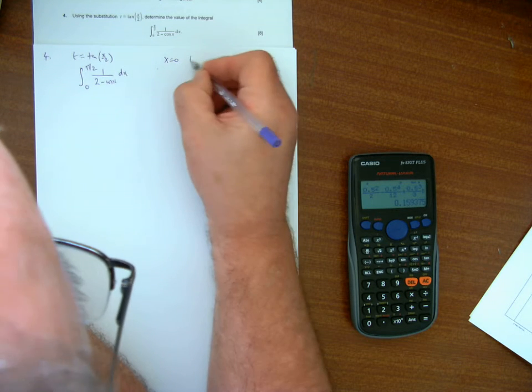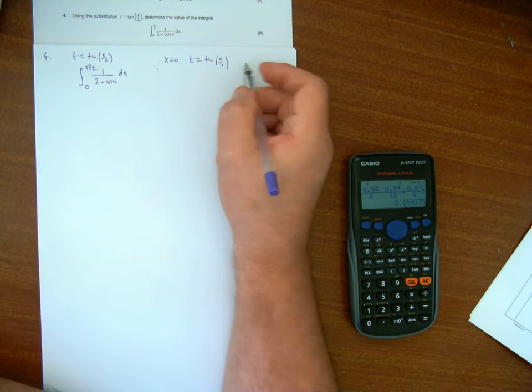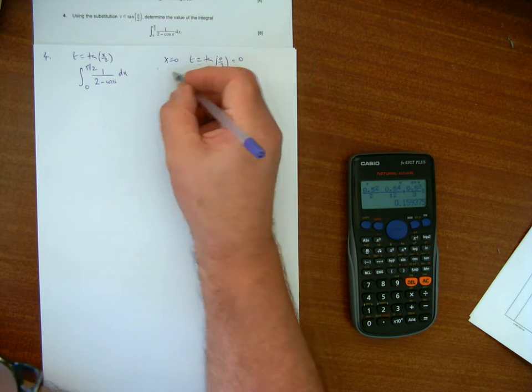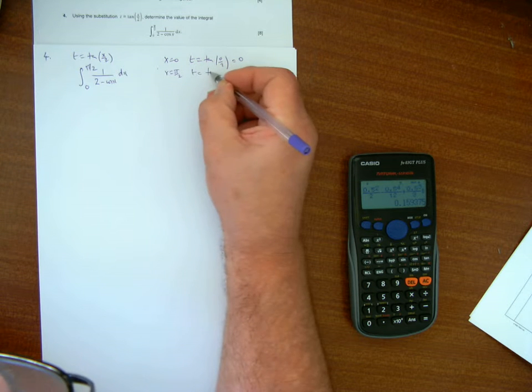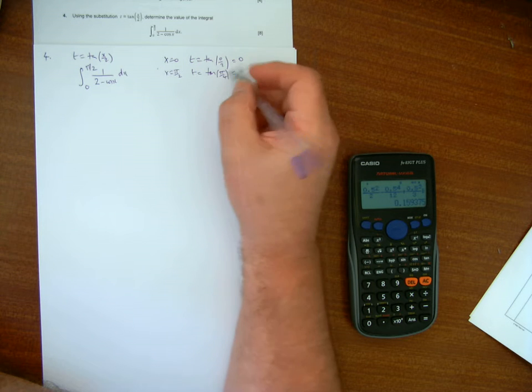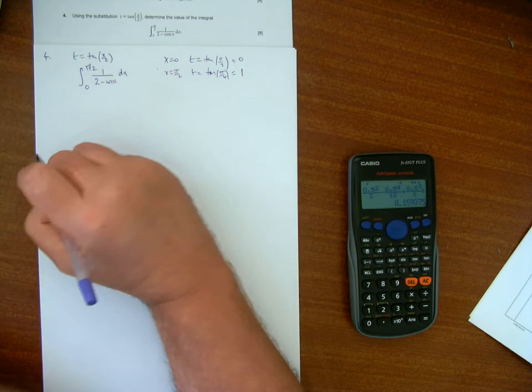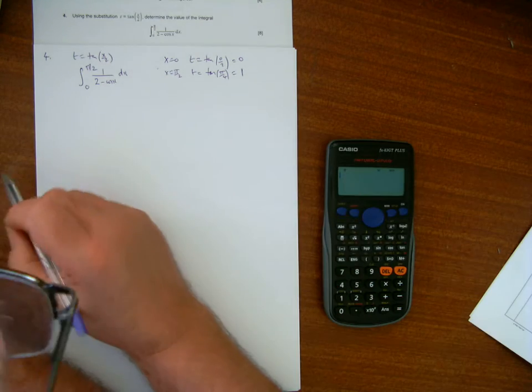So if x is 0, t is the tan of 0 over 2, which is 0. If x is pi by 2, t is the tan of pi by 2 over 2, which is pi by 4, and tan of pi by 4 is 1. Make sure you're on rad mode on the calculator.